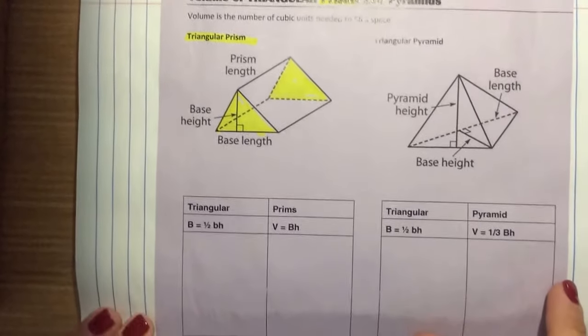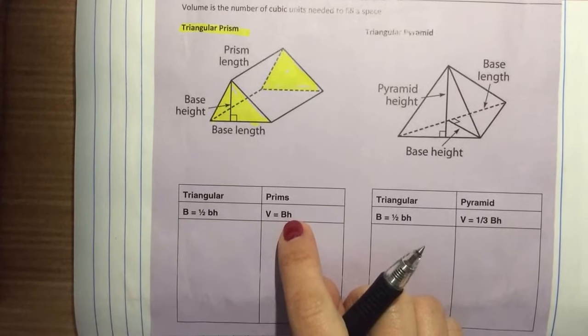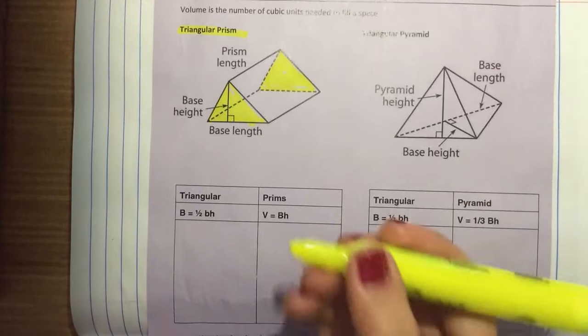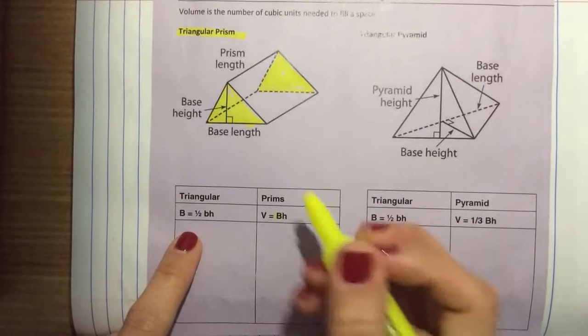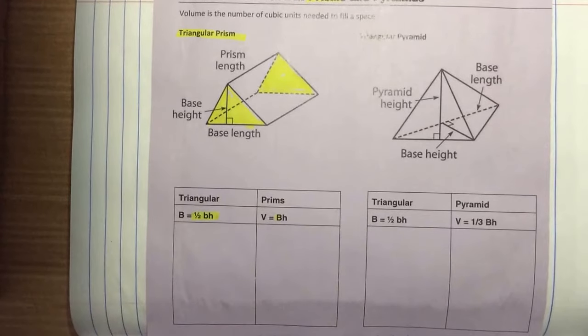Because when we look at our star chart, this is the formula that we get. And capital B, that does not mean base. That actually means area of the base, which means you have to do another step before it. That means I need to find the area of that triangle, okay?